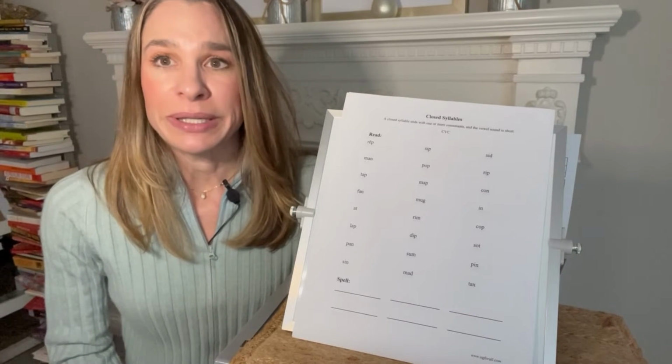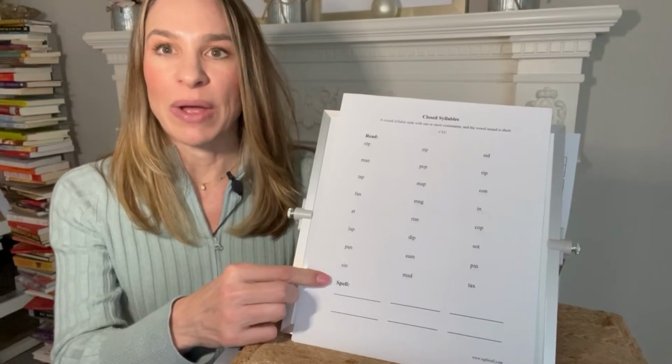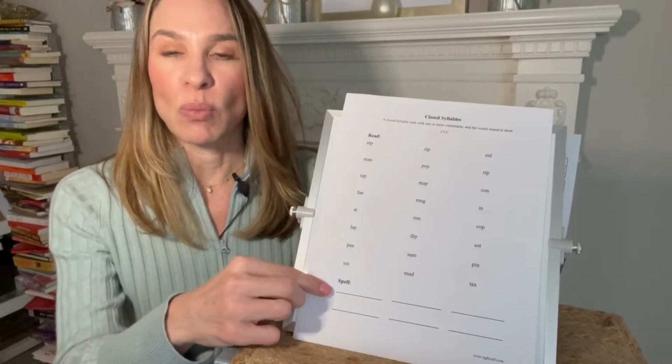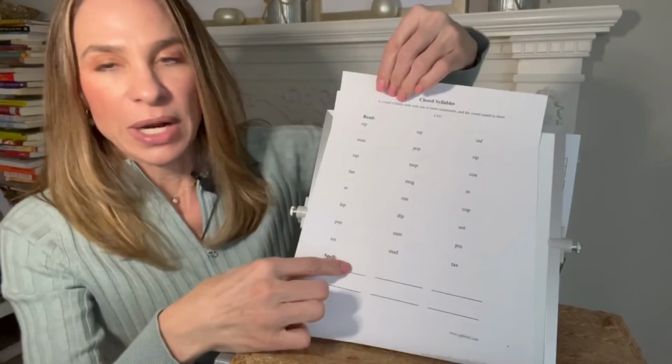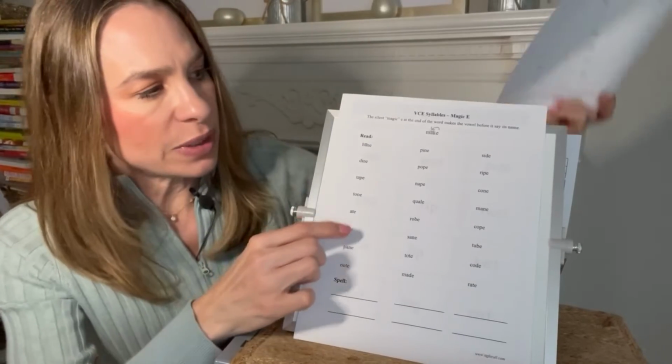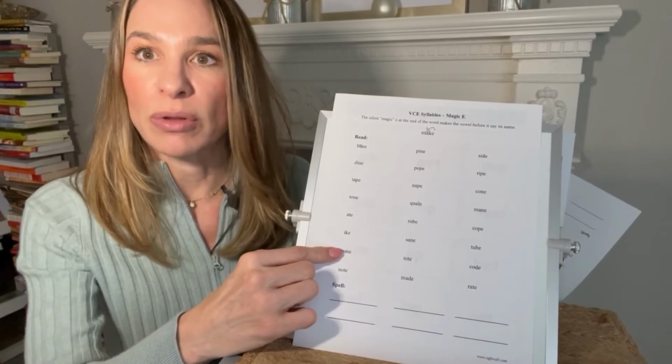One that's real simple is just mark the vowel. Get them used to recognizing short vowel, long vowel. So this is from Workbook 1 in the Workbook 1 and 2 series. This one has marked the short vowel. This is one where we're teaching the magic E syllable type, and so we have them mark the long vowel.